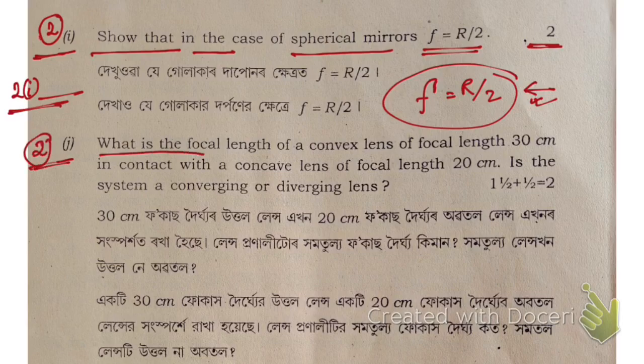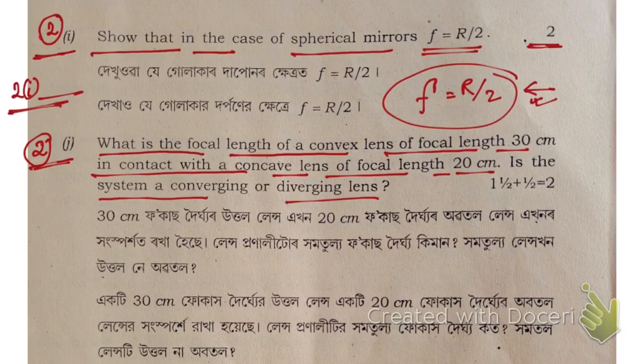Next question, this is question number 2J. What is the focal length of a convex lens of focal length 30 centimeter in contact with a concave lens of focal length 20 centimeter? Is the system converging or diverging? Let me show you how to solve this. First let me take a new slide.